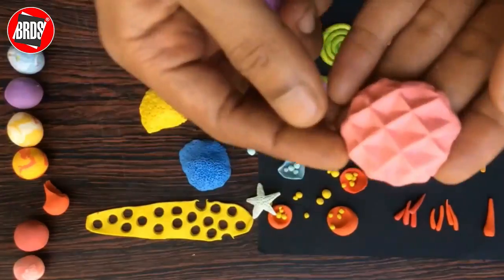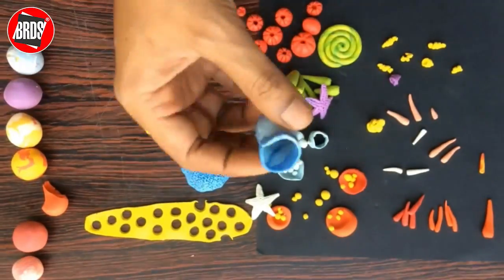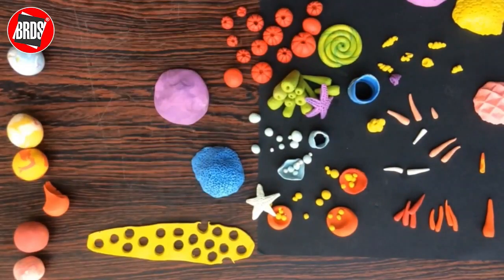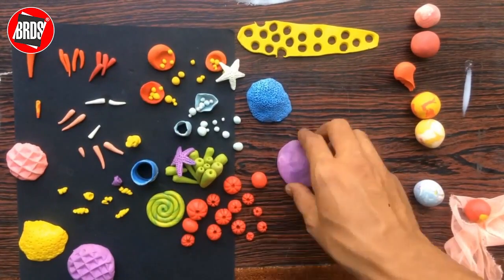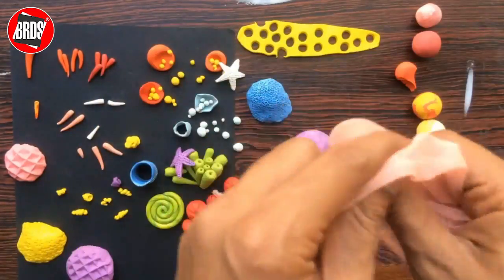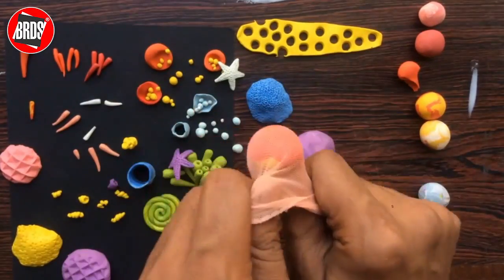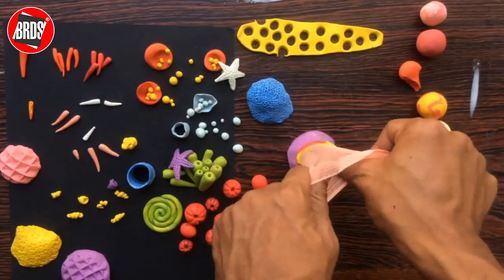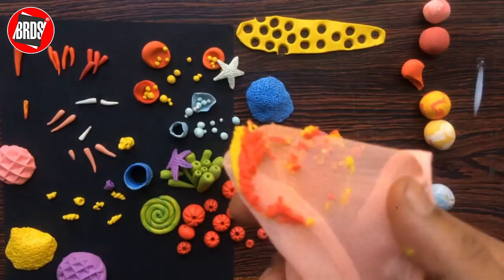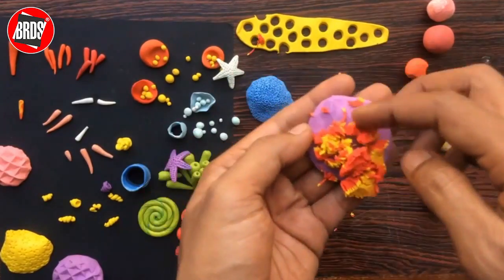Textures like this will be useful for us. You can make textures like this by using different tools. This is also an interesting part: I took one cloth which has a good mesh, mixed two colors, and pushed that clay through the cloth, so you will get a very good, interesting effect. Like this you can use any type of mesh to create this type of structure or element.